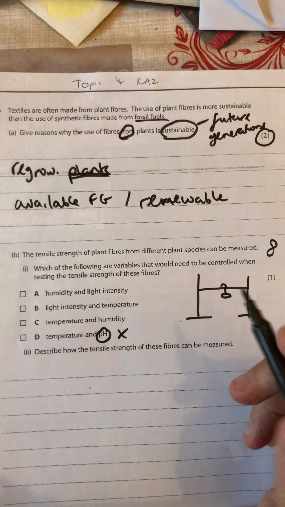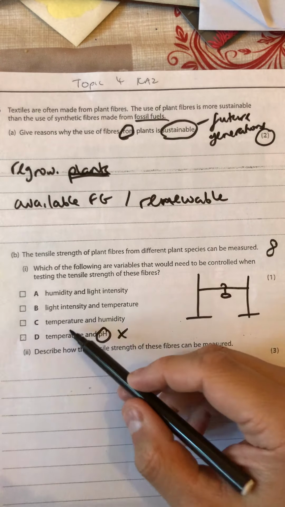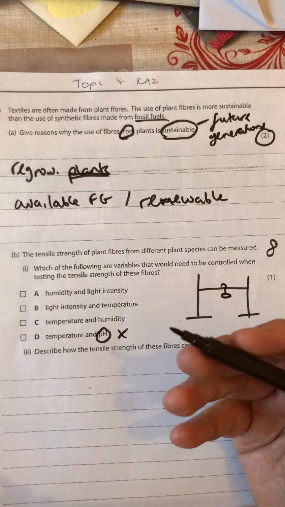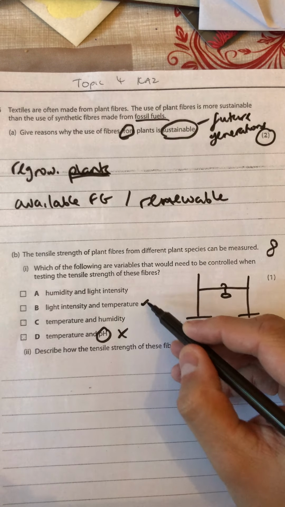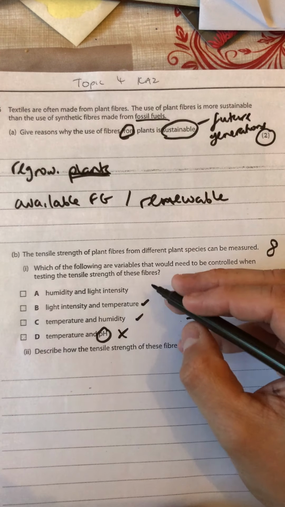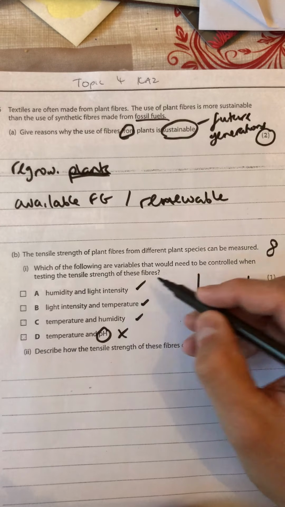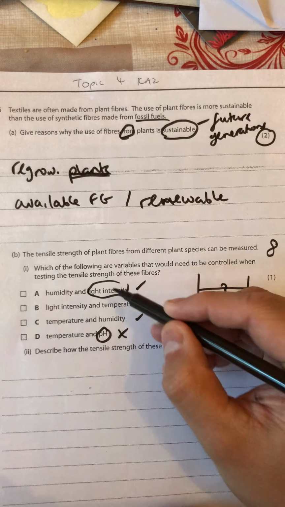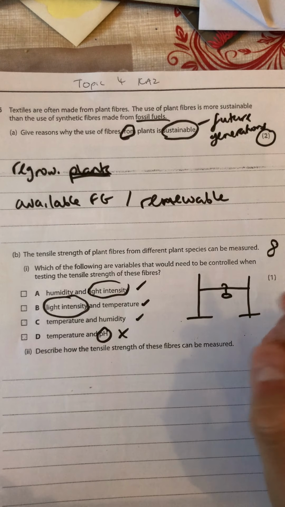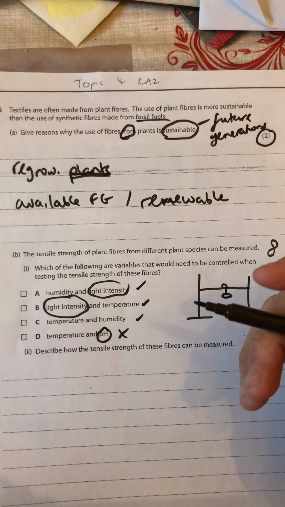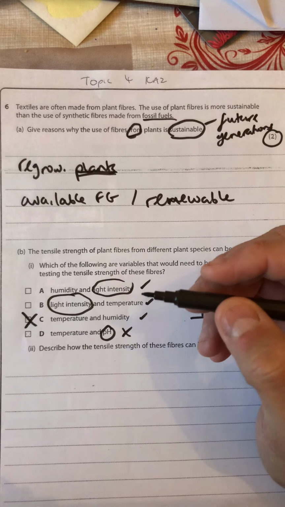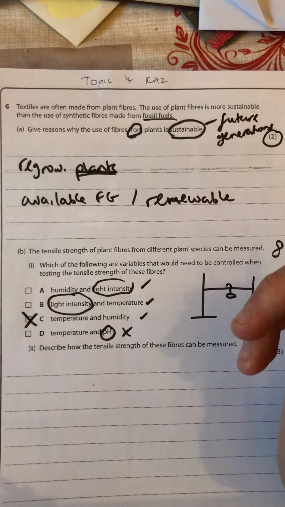And then we think about some of these other ones. Temperature makes sense because we know that temperature has an effect on tensile strength, and kind of vibration. So we're thinking that might be involved. And humidity is also involved, which doesn't necessarily help you. But light intensity is all about leaves, really, and photosynthesis. And in this case, with the plant fibres, that's not going to have an effect. So our answer here is C, which is temperature and humidity.